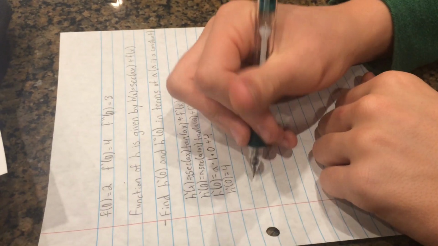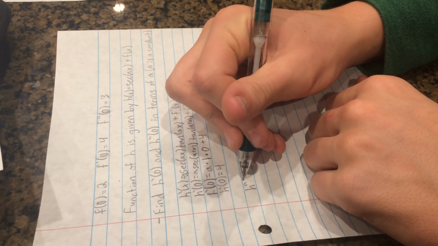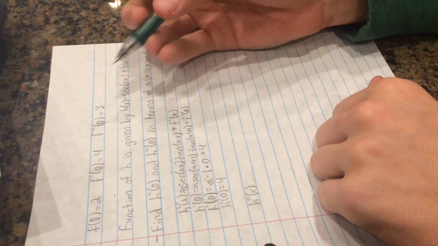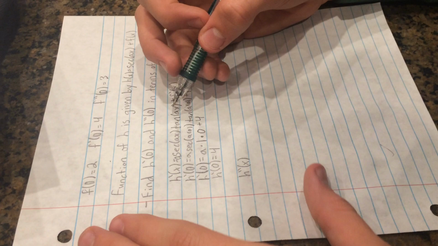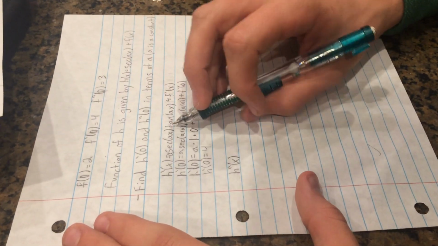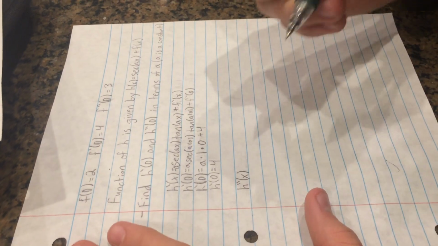And now to find h double prime of 0, we have to find the second derivative of the original equation, so we can just find the derivative of this equation right here. So this is the product rule because these two are multiplied.